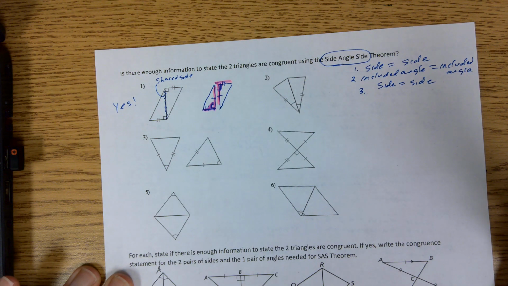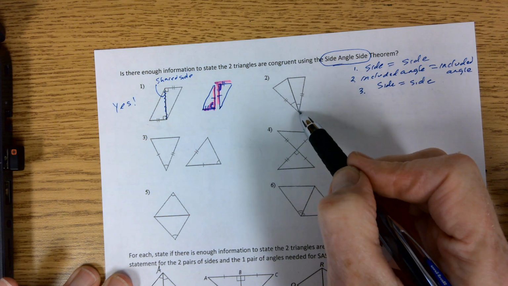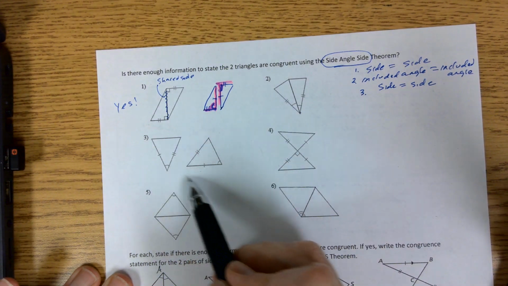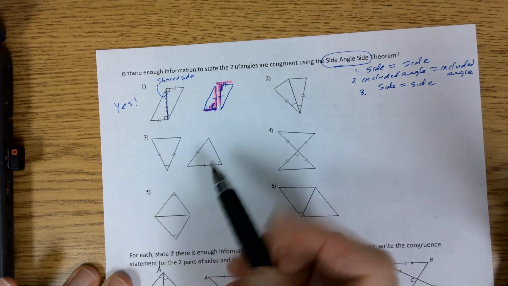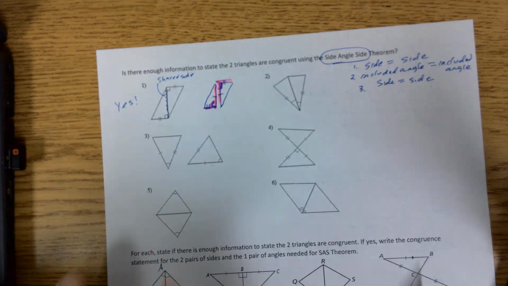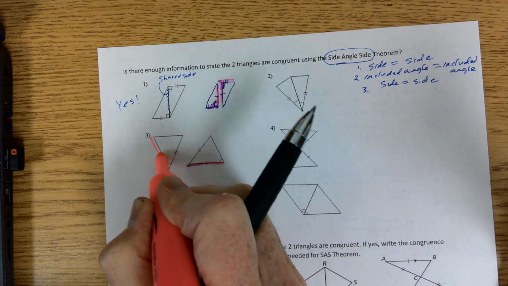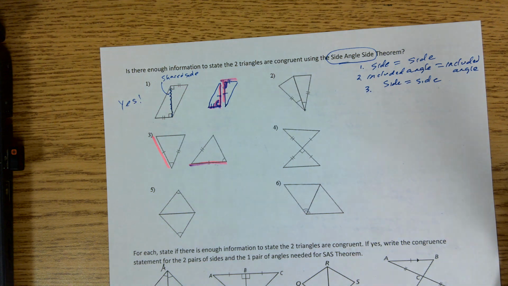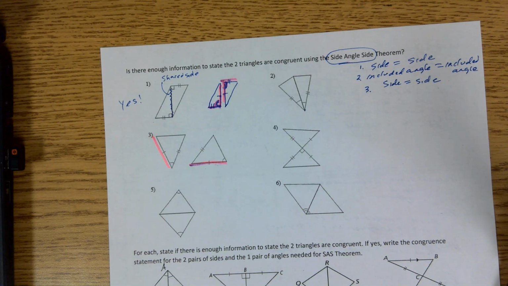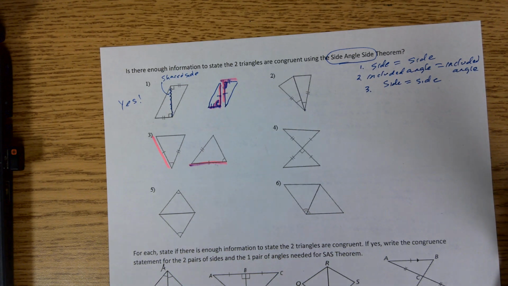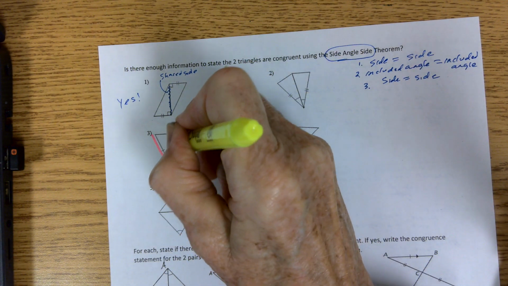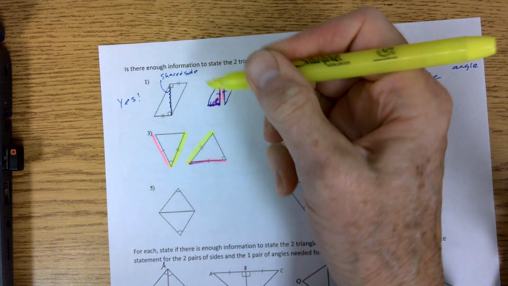Okay? When you look at this one, there's a shared side. This one's tricky, okay? On this one, I've got the one mark. That side is congruent to that side, right? Let's get another color here. These are orange. Now yellow. Okay. I've got this side is congruent to this side.